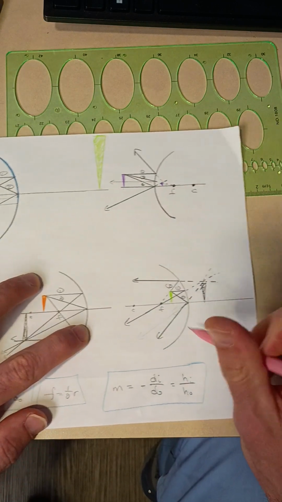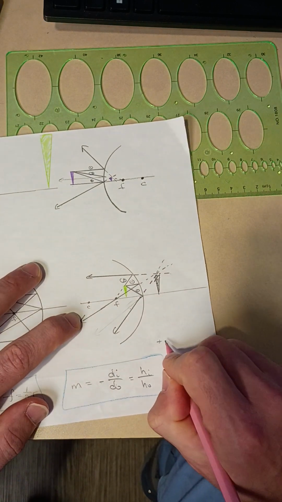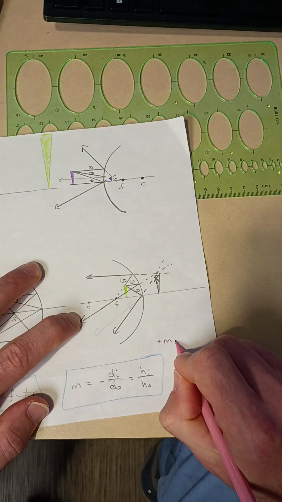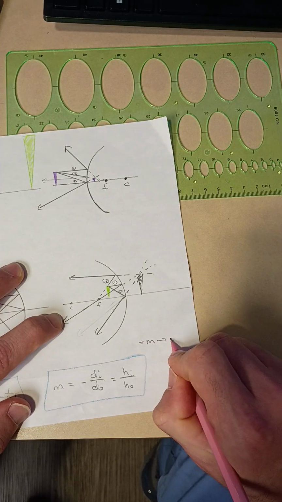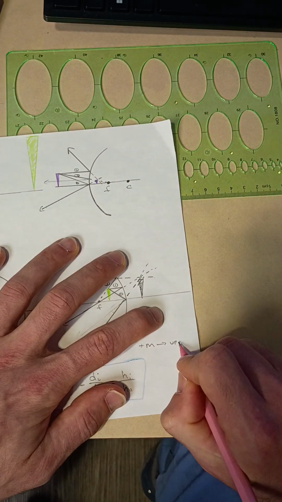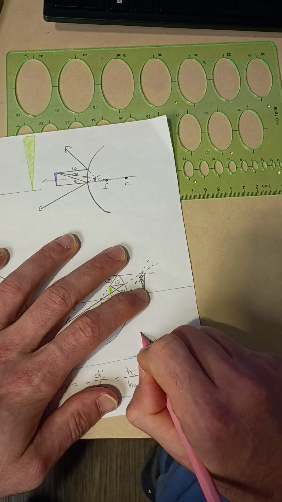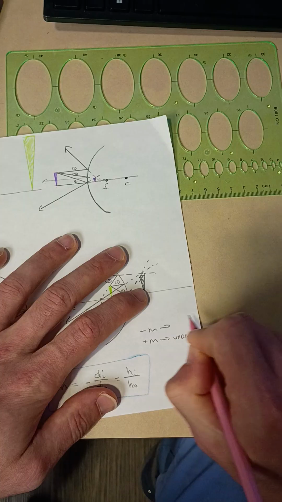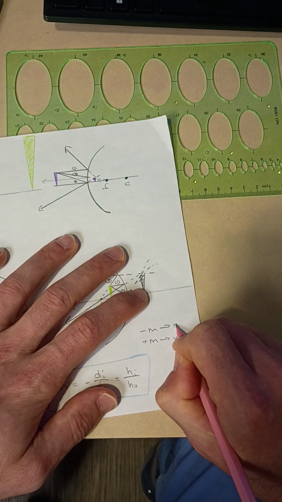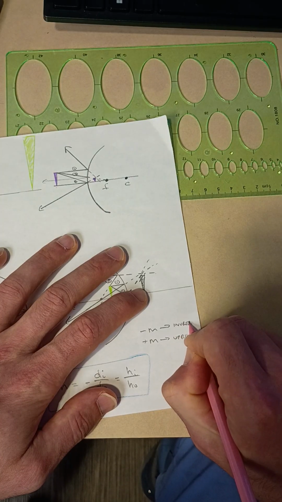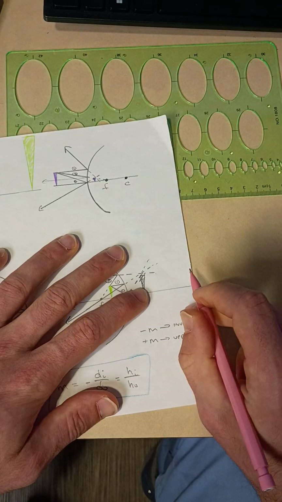Okay, and then some key things that I just said. If there is a positive M, that means the image is upright. Negative M is image is inverted. Okay.